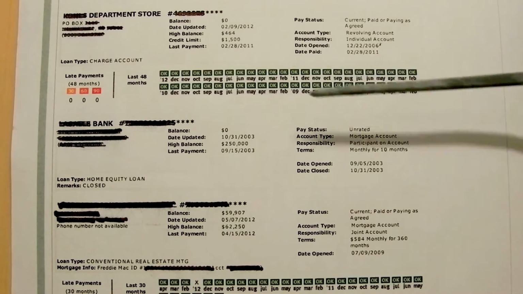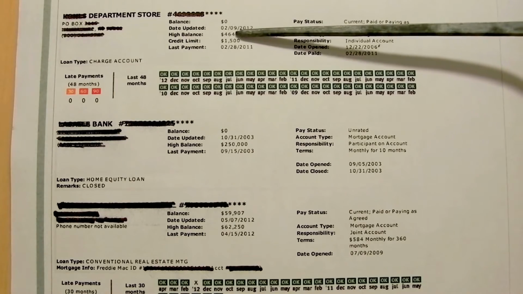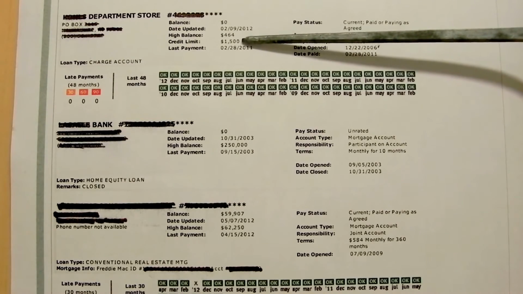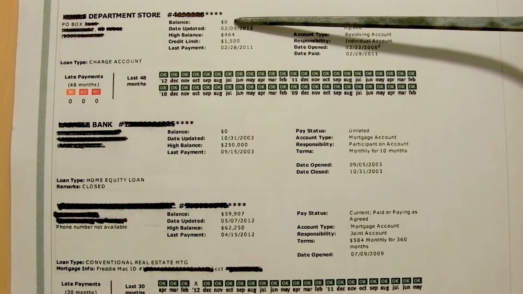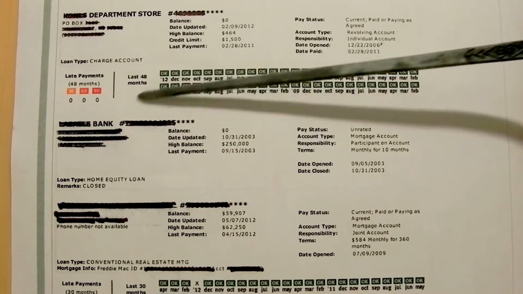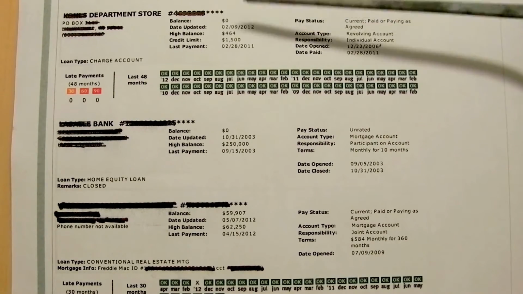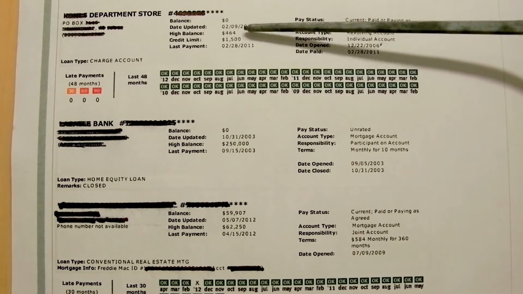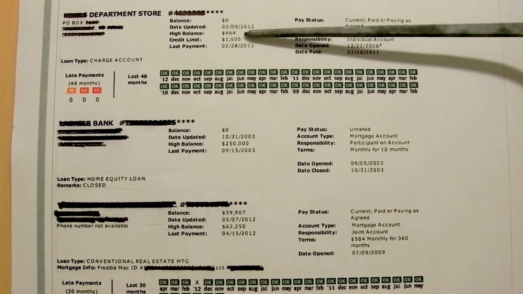High balance. Oh, here's the other thing I wanted to talk to you about. The high balance on this was $464. Credit limit $1,500. So if there was a balance on here and it was over $1,500, that would be very negative, even though you've always paid on time.